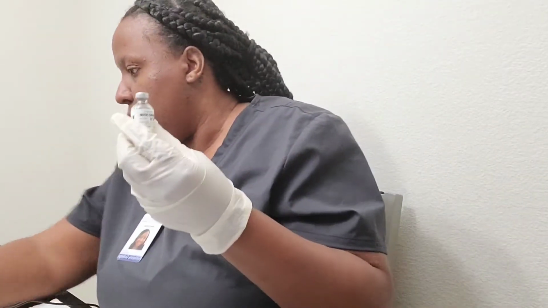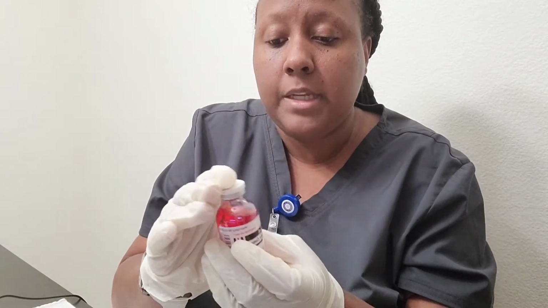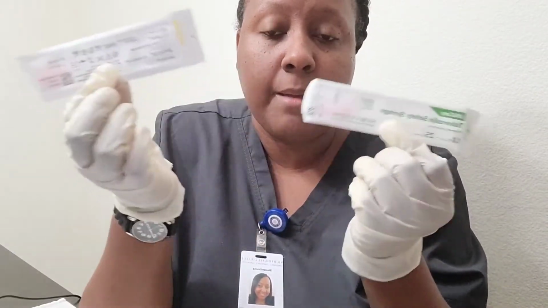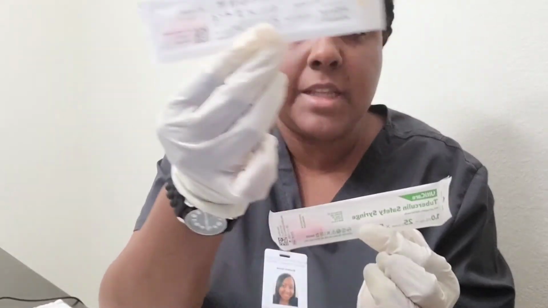I would like to note that in my package, I only got the 2 insulins. I have the 2 insulins, and then I have this practice demo dose, and then I only got these 2 syringes in my package. I didn't get any other. This is an insulin syringe, a tuberculin syringe.